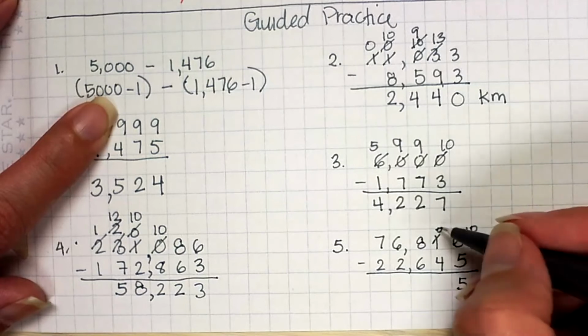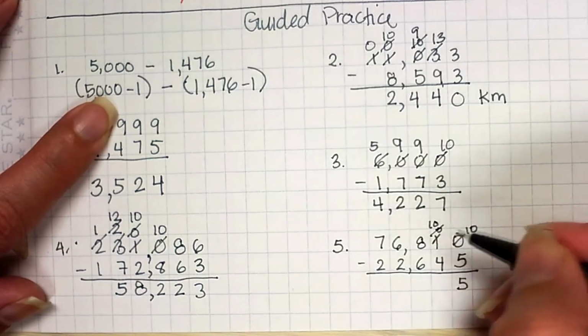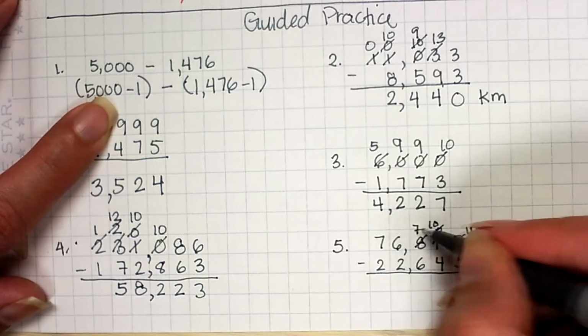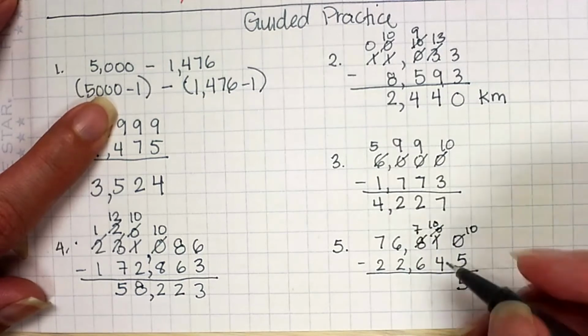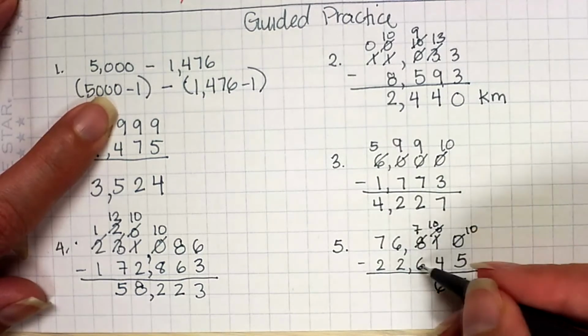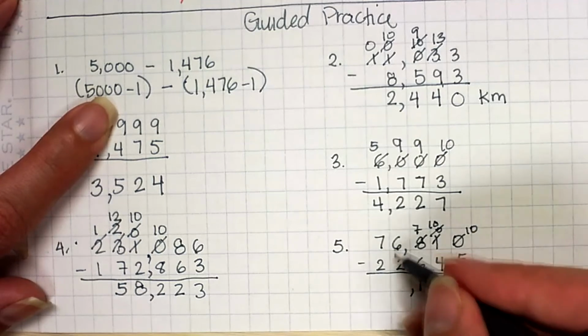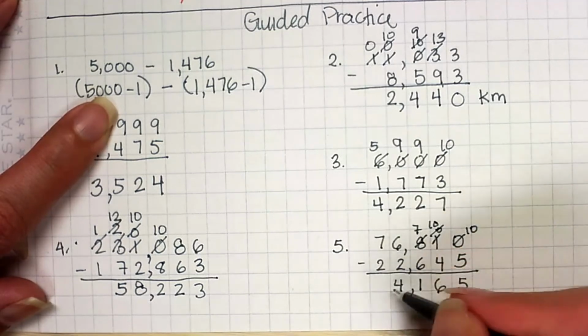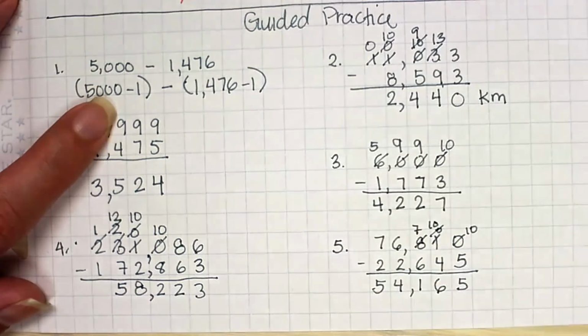Now I can't do 0 take away 4, so that 0 is going to become a 10. And that 8 next to it is going to become a 7 because I'm borrowing from it. 10 take away 4 is 6. 7 take away 6 is 1. 6 take away 2 is 4. And then 7 take away 2 is 5. So I only needed to regroup those first 3 digits.